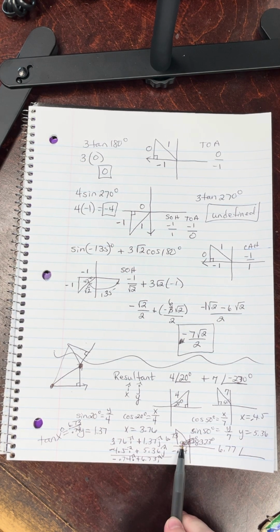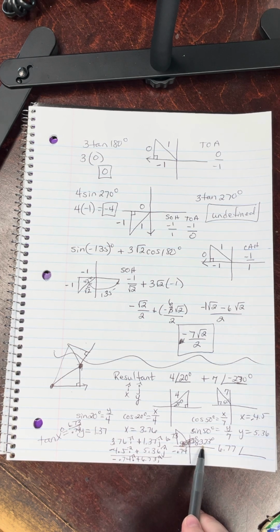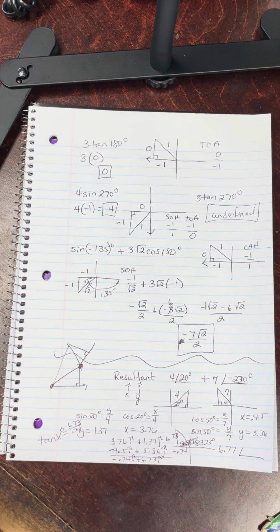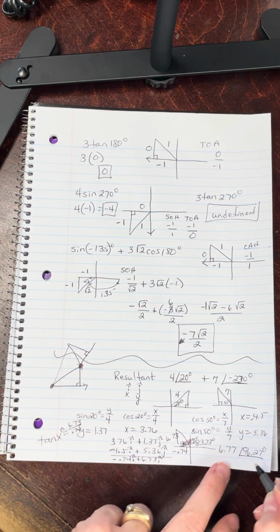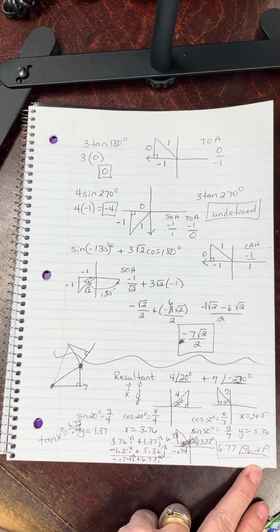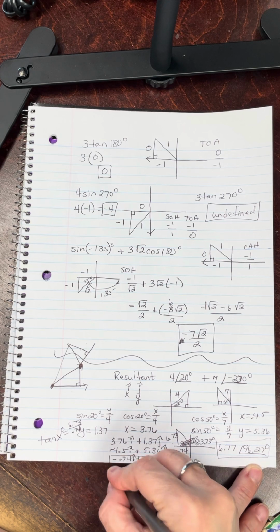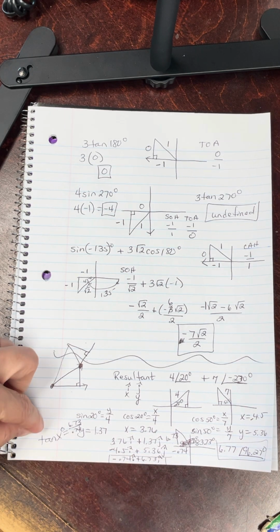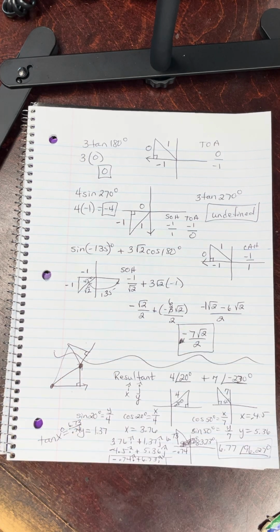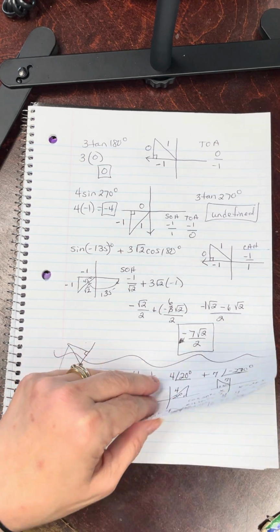So we didn't reach the 180, so it's 180 minus 83 here, and that's where I get the 96.27 degrees, and that is the answer in polar. Like I said, I will accept it back over here in rectangular, but that's how you're going to go through a graph one more time to get it back over to polar form.